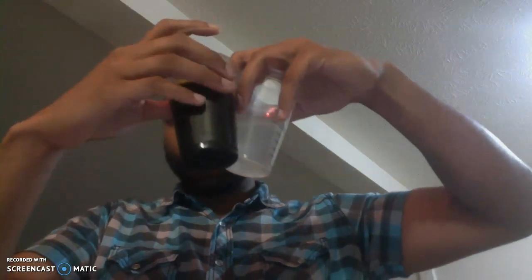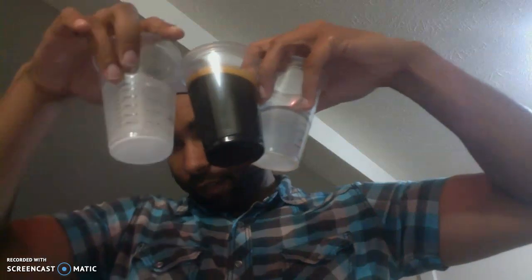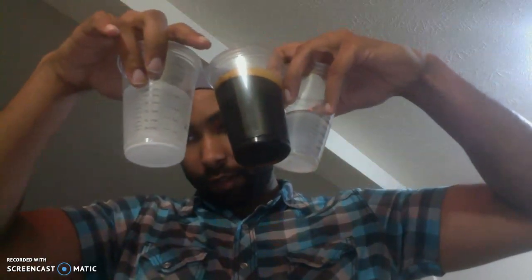So that is the iodine clock reaction. Again, here's the third cup. Here's my vitamin C and my iodine. And then over here is my cornstarch and my hydrogen peroxide in the water.